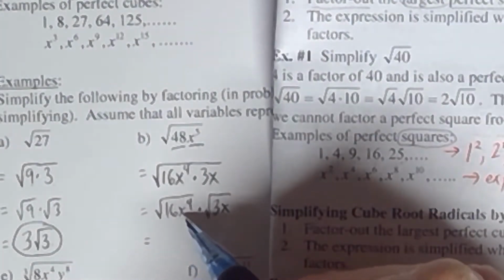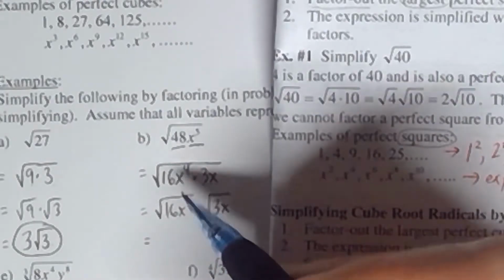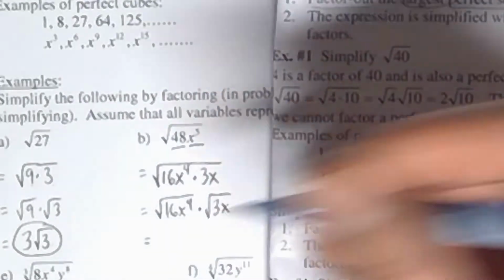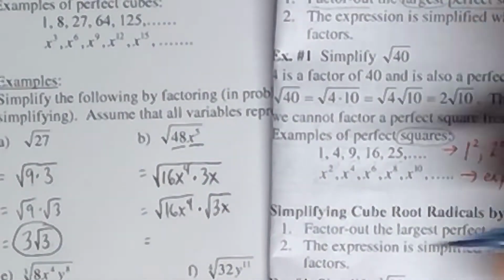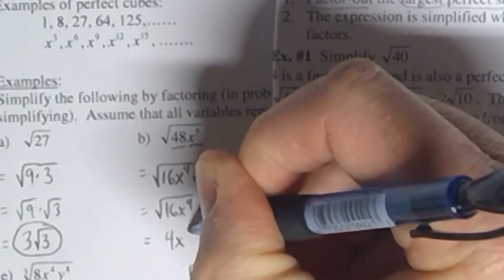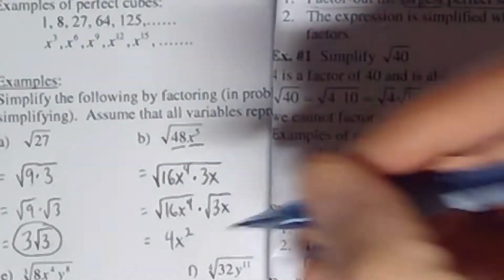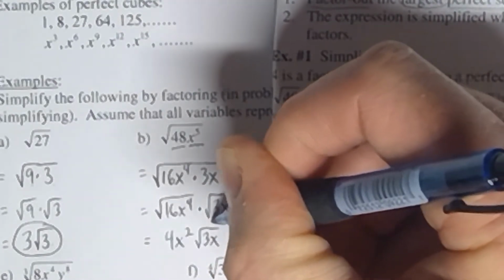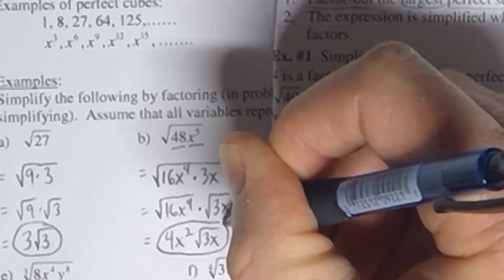And so what positive thing, because remember a square root radical has to be a positive answer, what positive thing, when you square it, is equal to 16x to the 4th? It would be 4x squared, wouldn't it? All right, 4x squared, just like we learned back in 7.1. And so there we go.